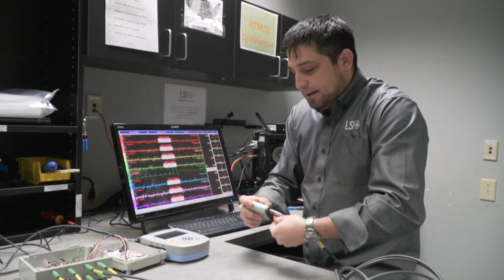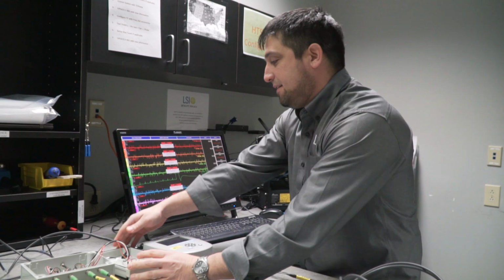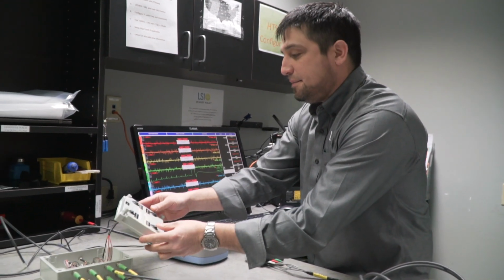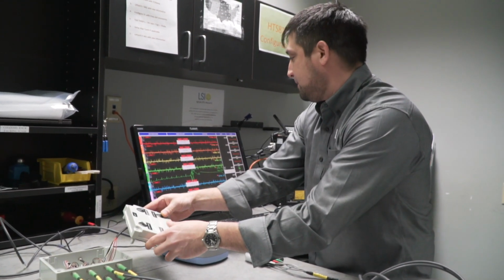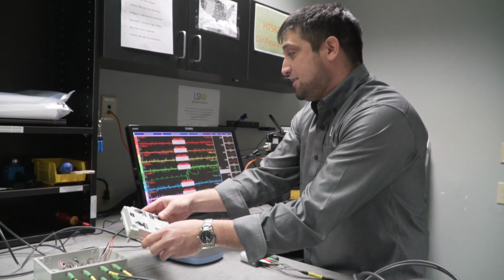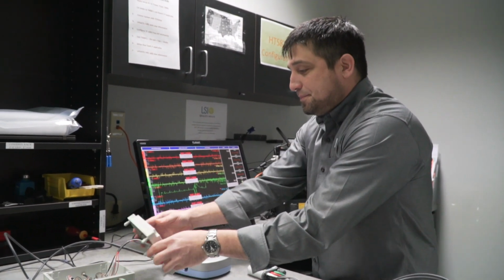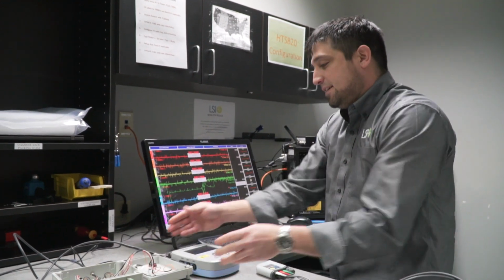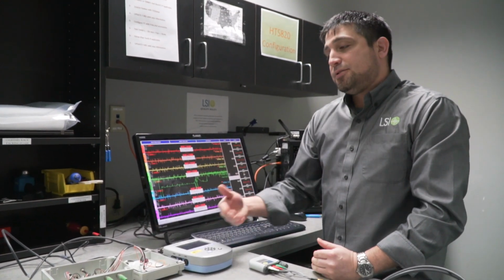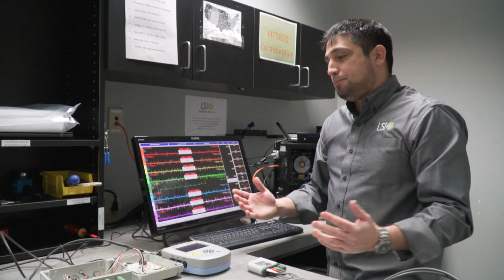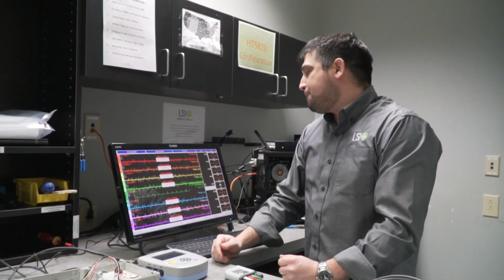So while we were designing, we decided we would add these switches to make that happen a lot faster. In addition to accomplishing the project, we also sped up our testing. So it was a win-win all the way around.